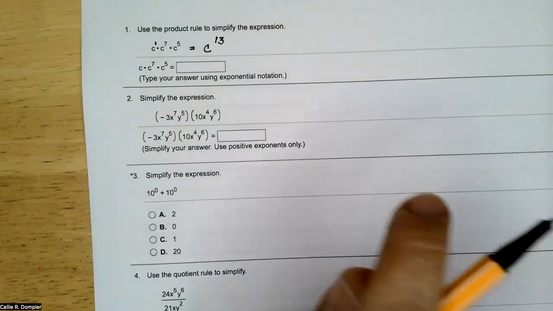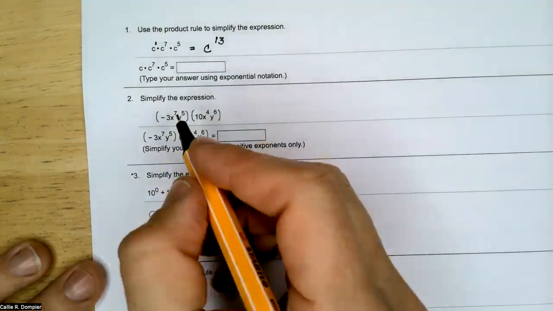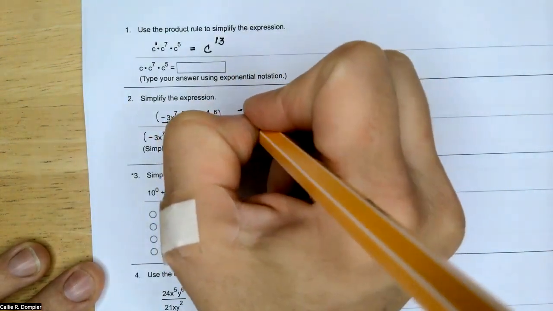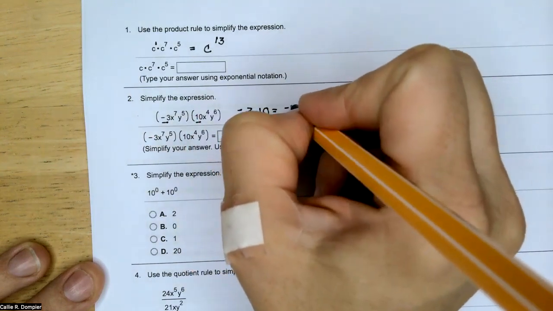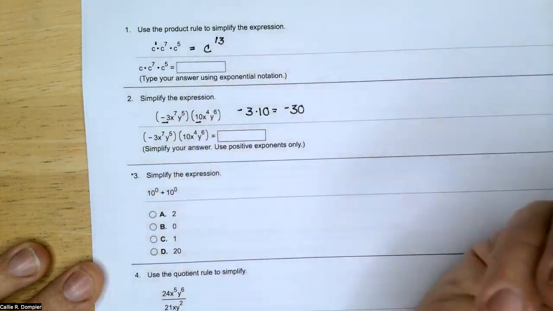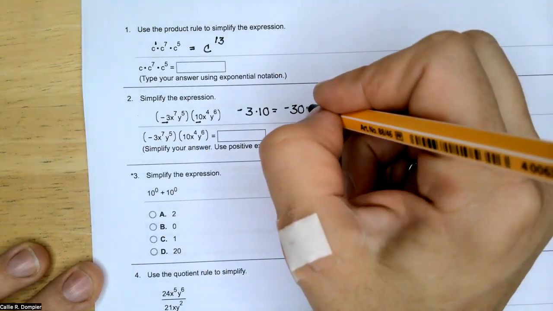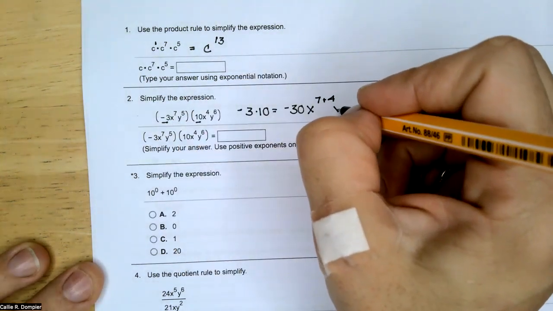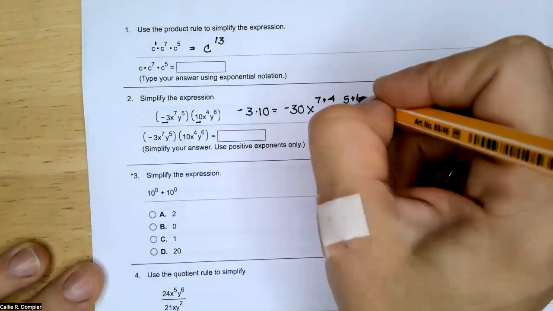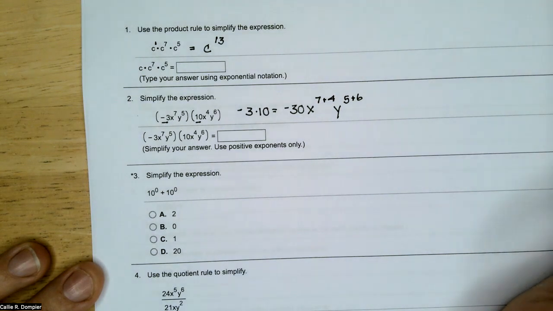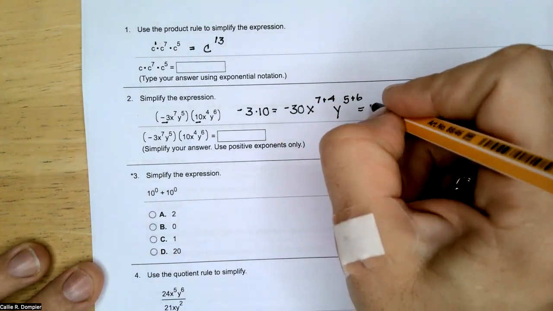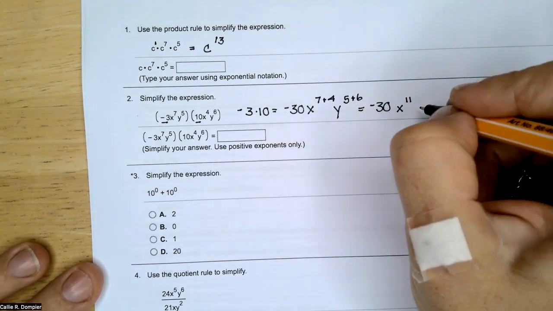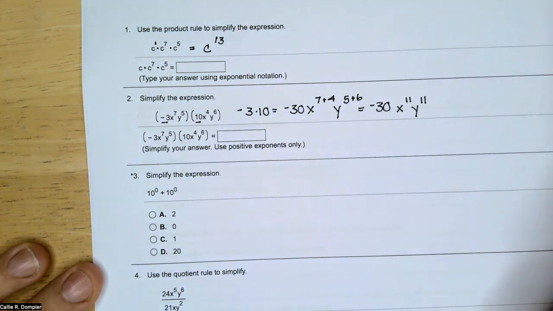Okay. Here, we're simplifying the expression. We're also multiplying. So when you're multiplying, you want to multiply the numbers. So that's -3 times 10. And that's -30 because the 3 was negative, the 10 was positive. X to the 7th times x to the 4th just means x to the 7 plus 4th power. And then y to the 5th plus 6th power, right? Because we're multiplying those. So we're going to add the exponents. So that becomes -30 x to the 11th, and then y to the 11th, right?